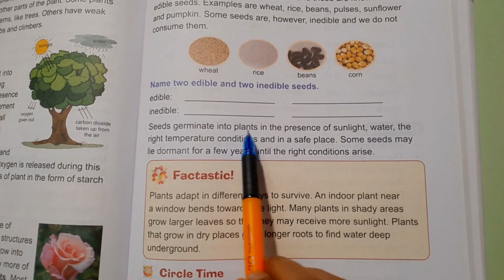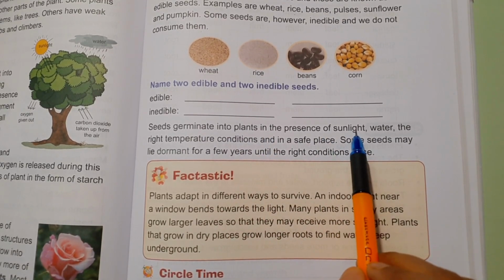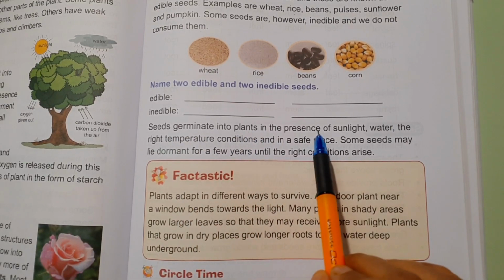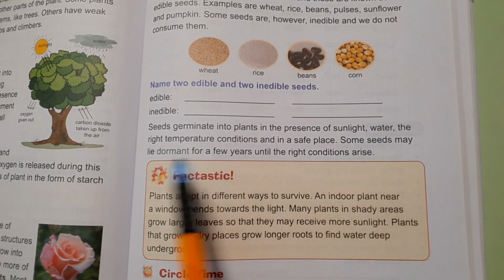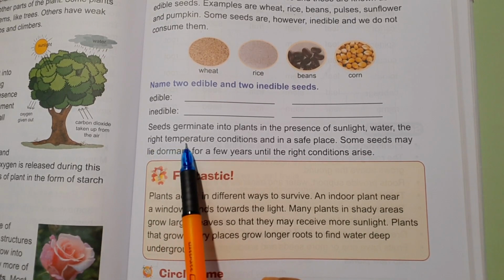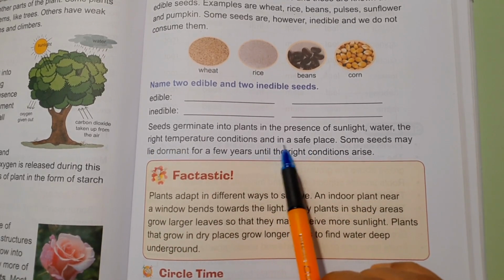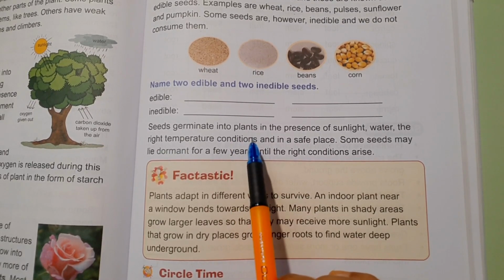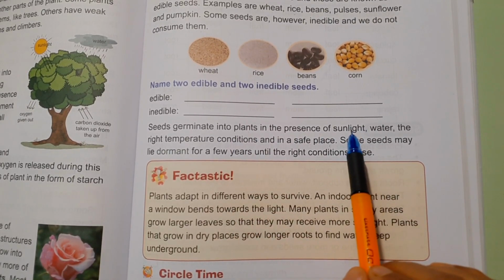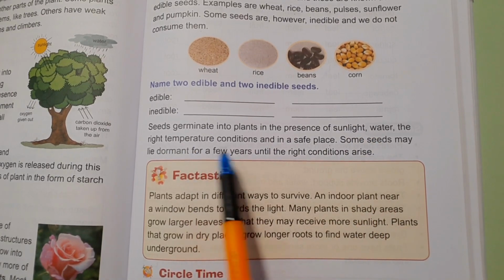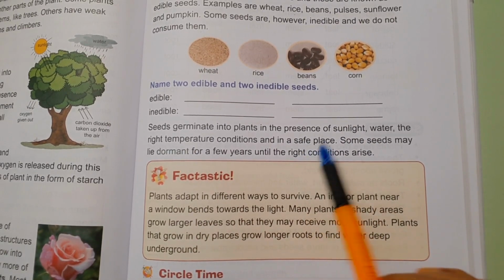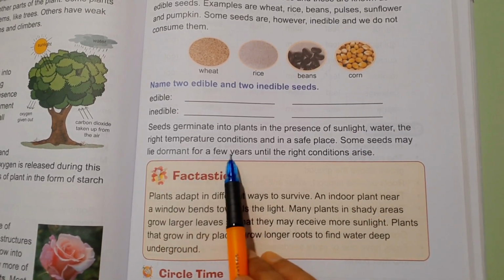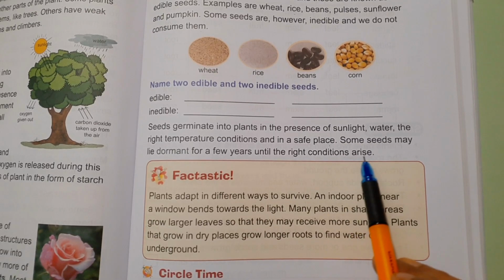Seed germinate into plant in the presence of sunlight. Now seed plant में कैसे बन जाता है? तो sunlight के presence में, water से and right temperature से and in a safe place. अगर आप कोई भी seed कहीं भी रख दोगे तो वो grow नहीं करेगा plant में। उसको proper sunlight, water, temperature and safe place मिलना चाहिए.